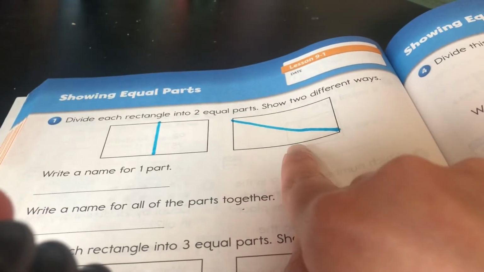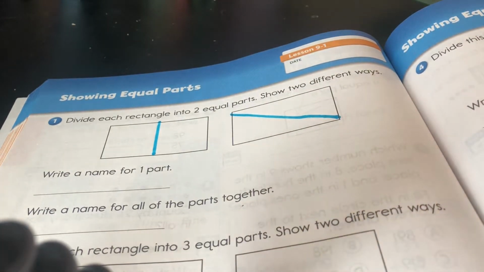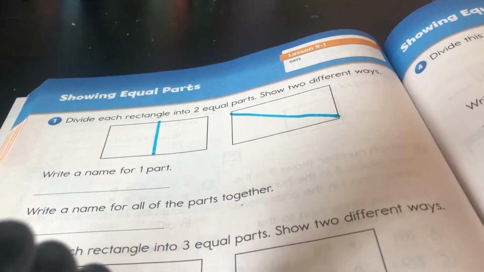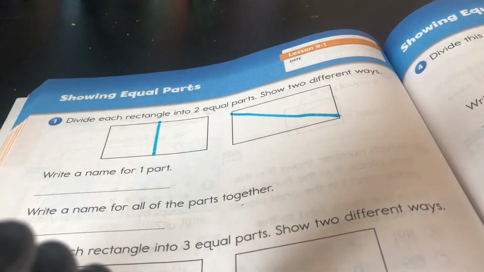I like doing the diagonals because I feel like it gets a little more equal when we do it that way, but you can do it going straight across too, as long as you try your best to get it equal, okay?